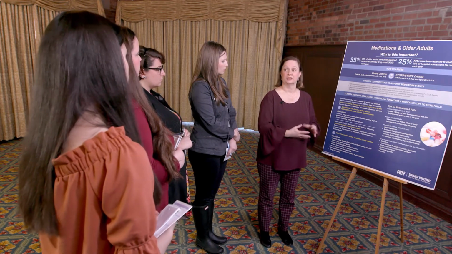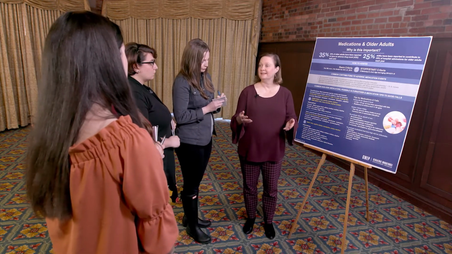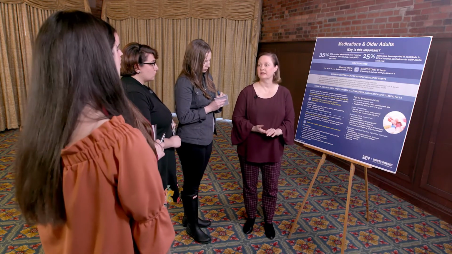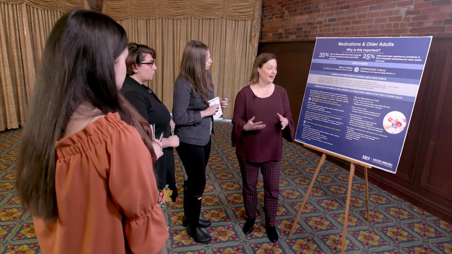In summary, we do know that older patients have lots of adverse drug events, much more common in older patients than in younger patients. So it is very important to be cognizant of the medications they're on and how that can contribute to a decrease in their function. We're now going to talk a little bit about medications and falls. Falls are very common in older patients. They occur in 1 out of 3 patients over the age of 65. So a very common and very devastating event.